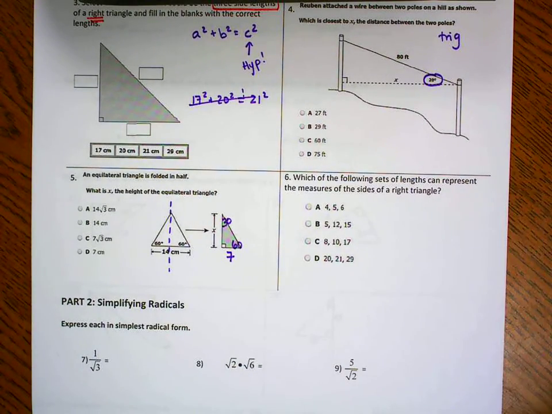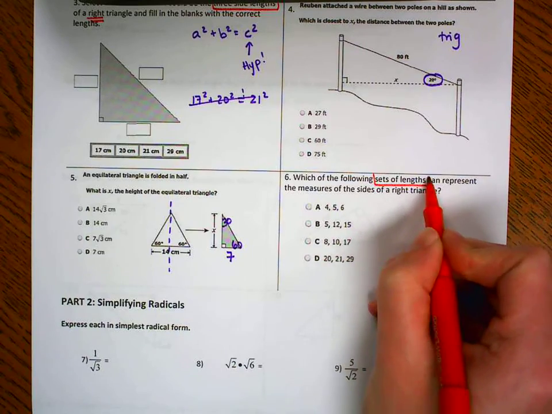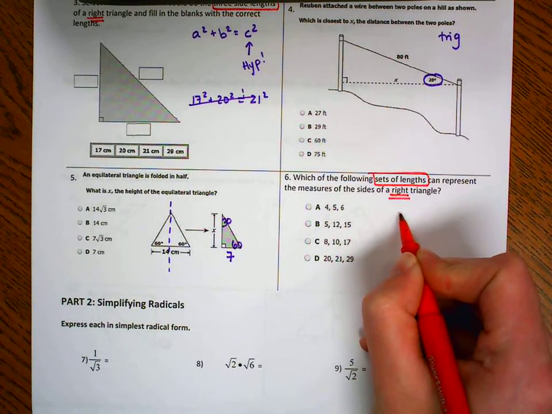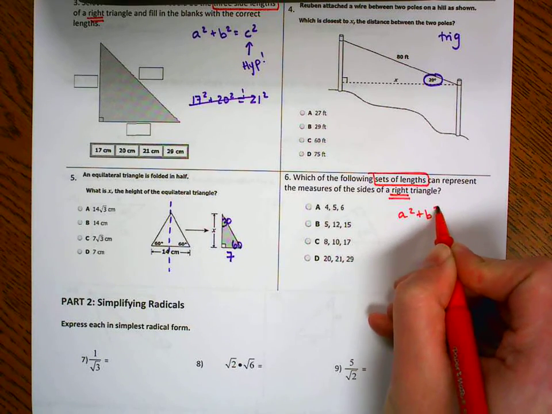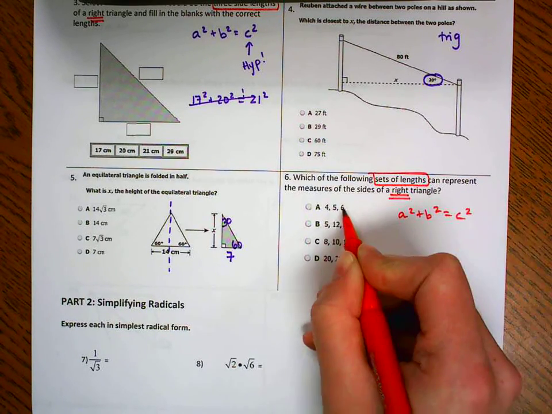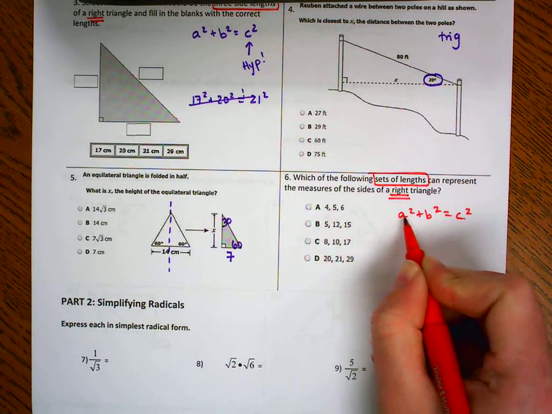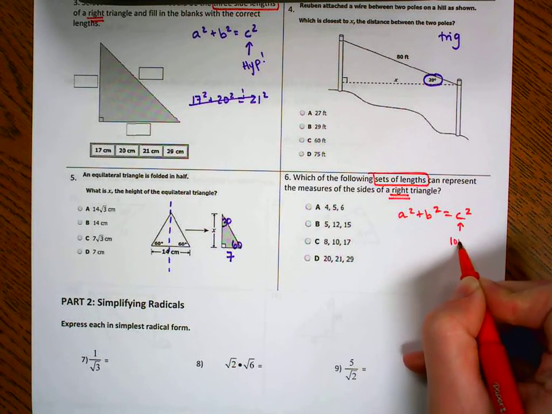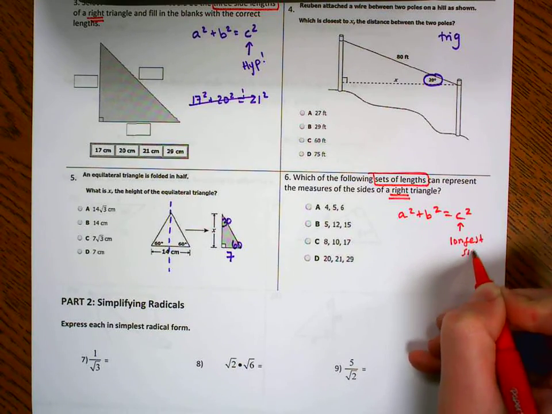Okay. Here's again, which of the following sets of lengths, so we're not talking about angles, just lengths, can be the sides of a right triangle. So once again, you're going to test a squared plus b squared equals c squared, and only one of these 4 sets, if you plug it in, will give you the right answer. Remember, make sure that c squared is your longest side. Remember, the hypotenuse is always the longest side.